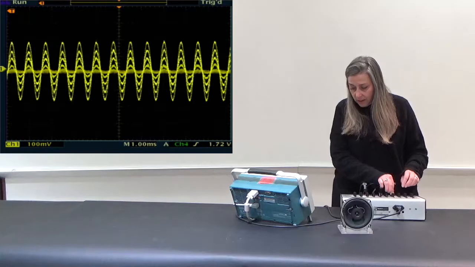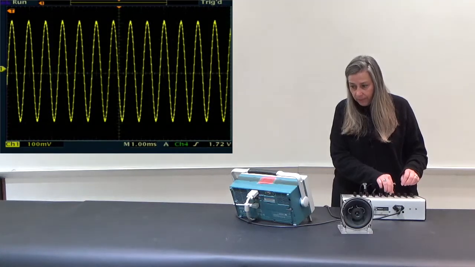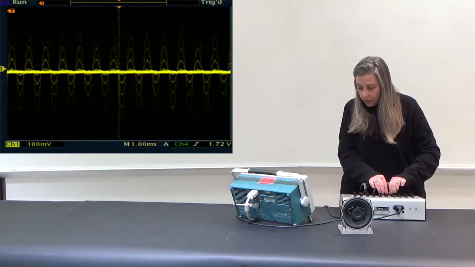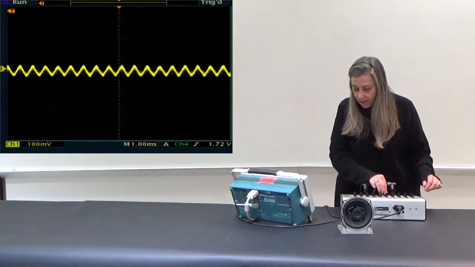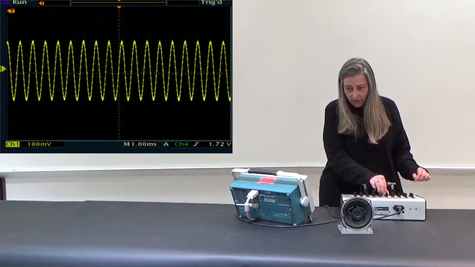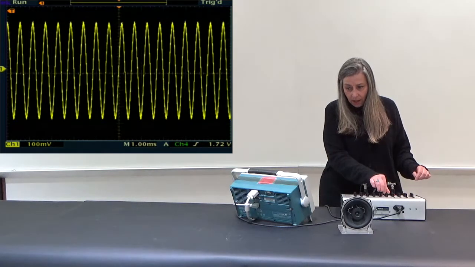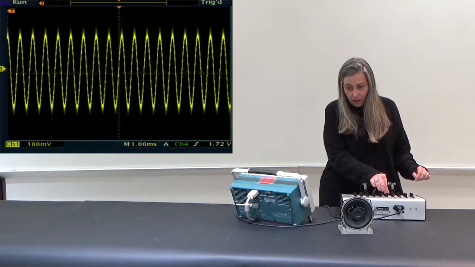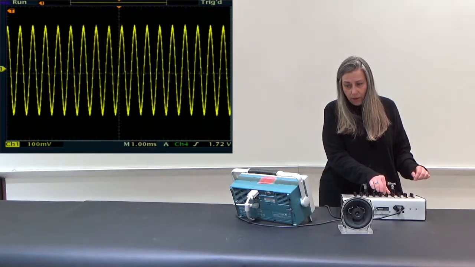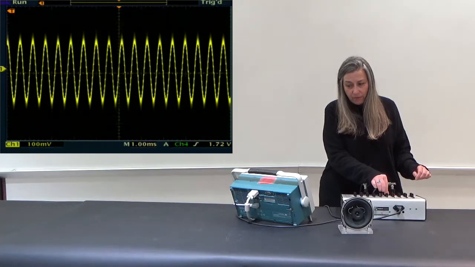Then I have 3 times, which is 1320 Hertz. Then I have 4 times, which is 1760 Hertz. Again, amplitude and volume are directly correlated with the loudness that we perceive.